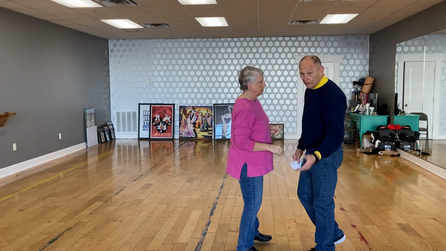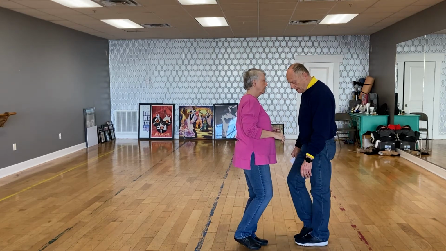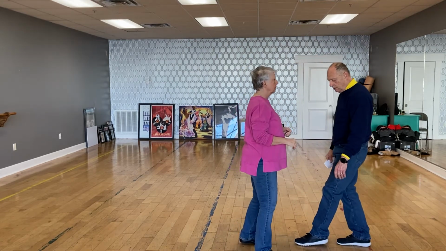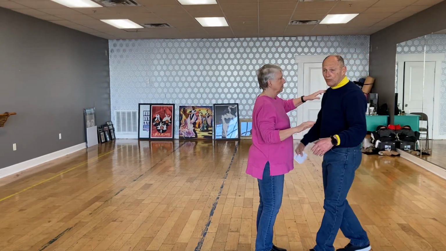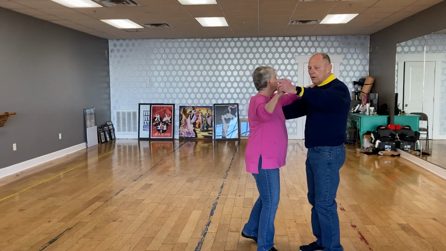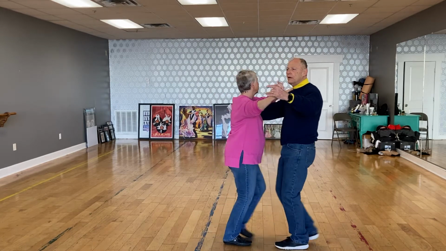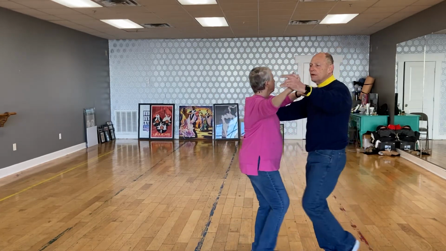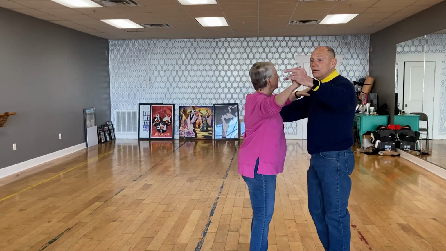We could literally, if we wanted to, lift the other foot. Quick, slow, quick, slow, right? And waltz, finally. Again, we change the weight every time we move the feet. 1, 2, 3, 1, 2, 3, 1, 2, 3, 1, 2, 3.